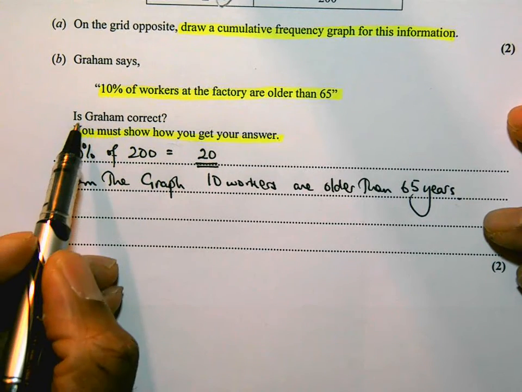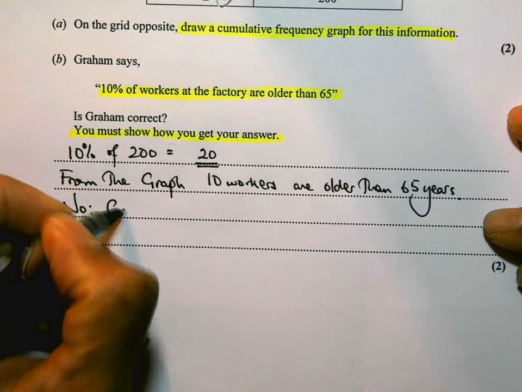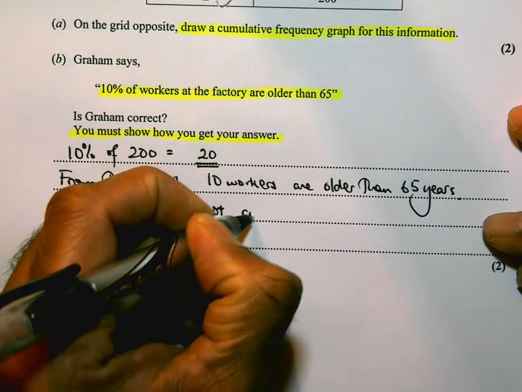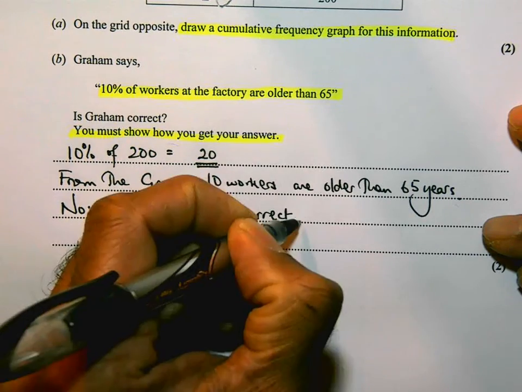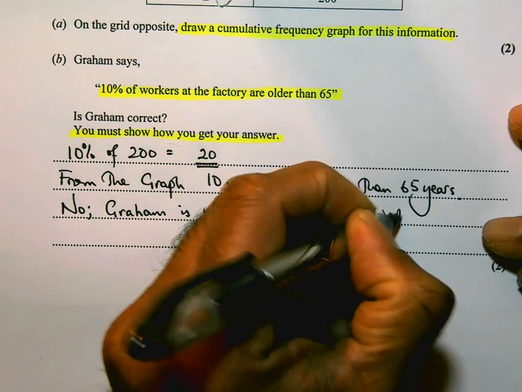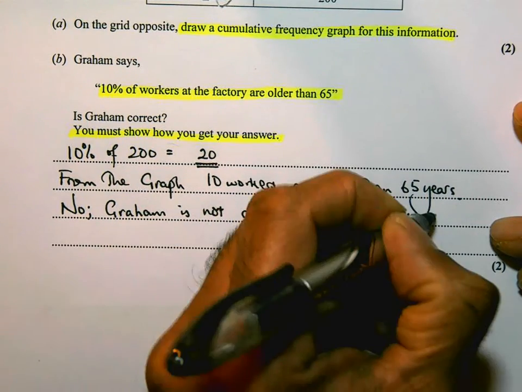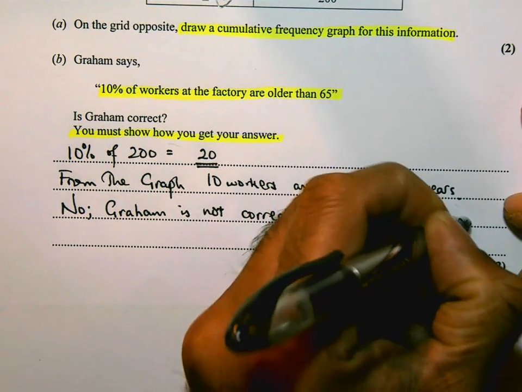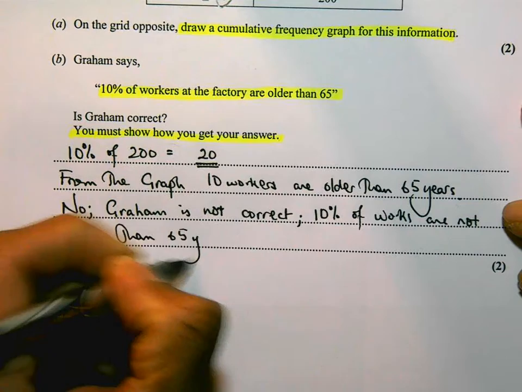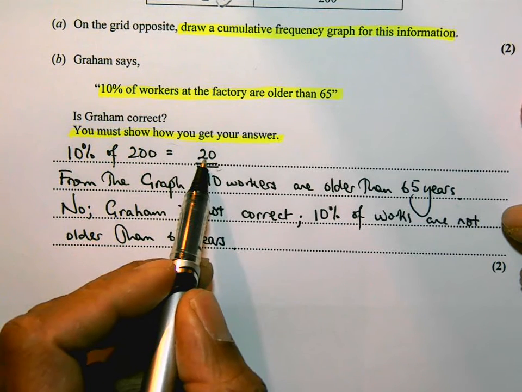Okay, so let's answer the question. Is Graham correct? So no, Graham is not correct. 10% of workers are not older than 65 years, because 10% of workers is 20 workers.